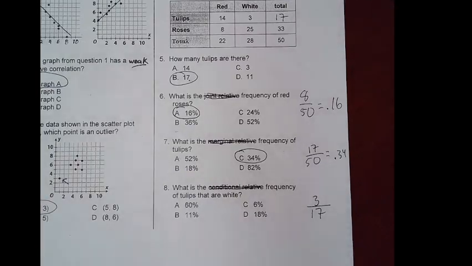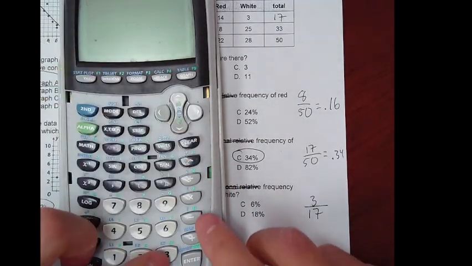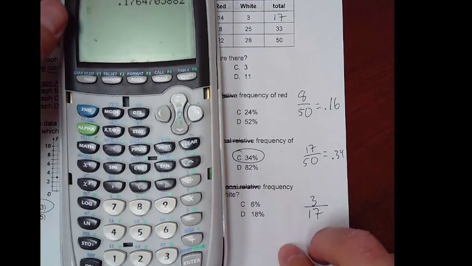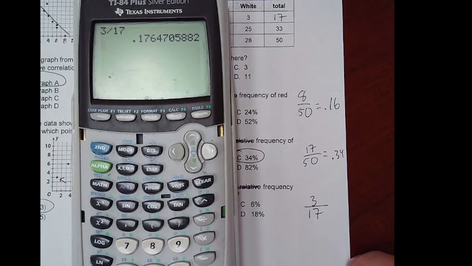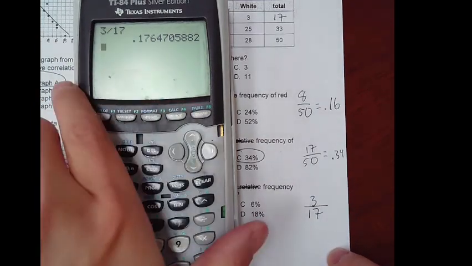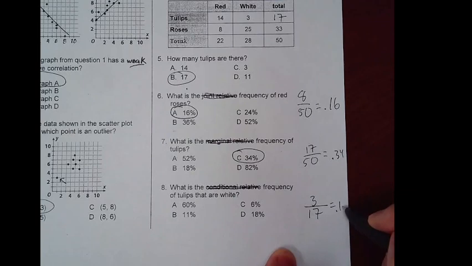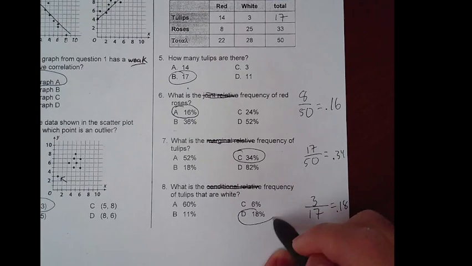All right, so 3 divided by 17, I'm just going to do that in my calculator. 3 divided by 17 gives you 0.176, which I'm going to round up to 0.18. And 0.18 is 18%.